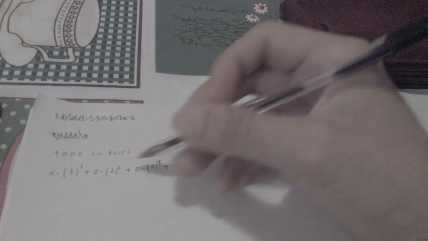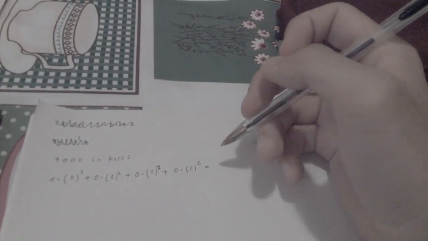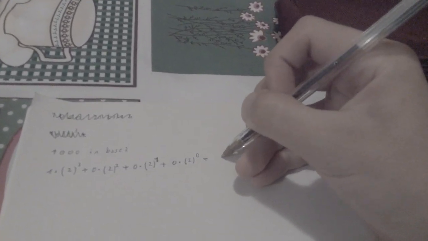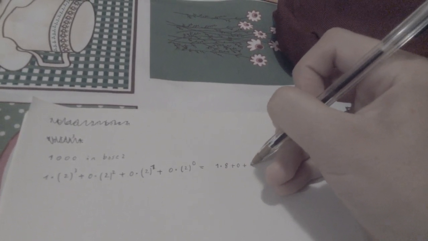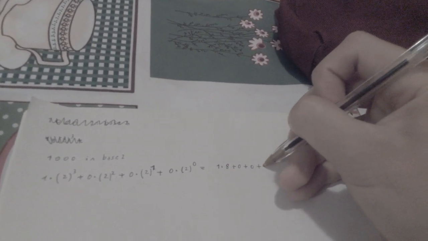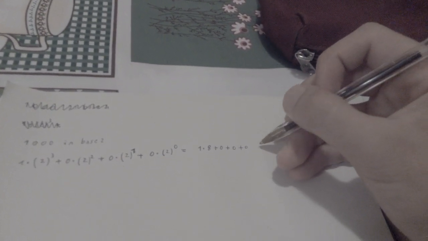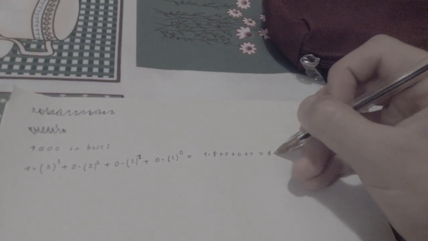So those are just a bunch of zeros. So I'm basically going to have 1 times 8 plus 0 plus 0 plus 0, and this is going to be 8 plus 0, which is 8.